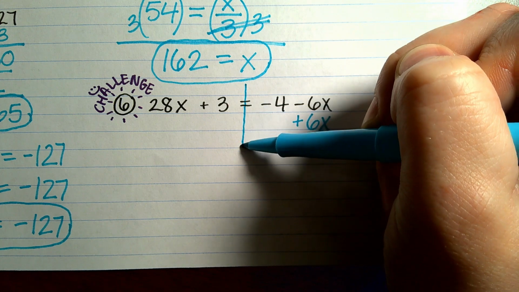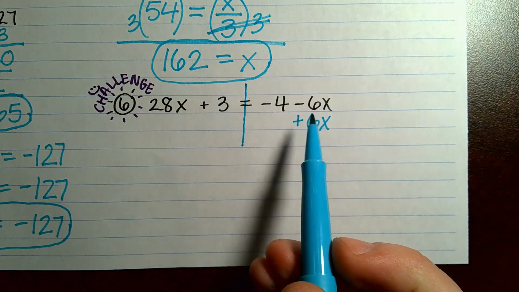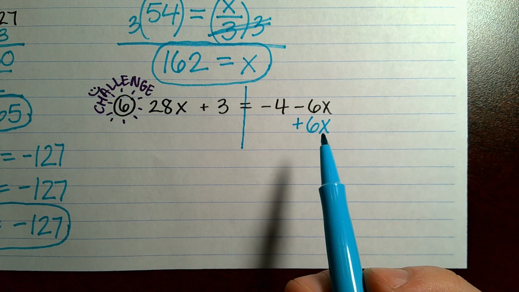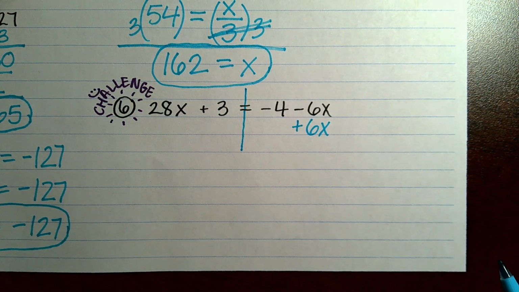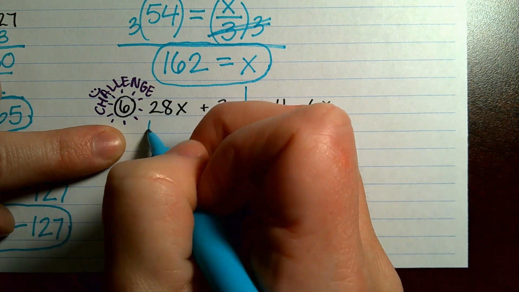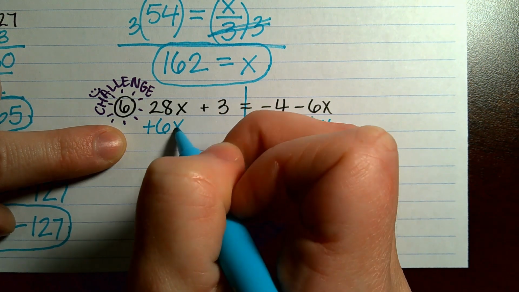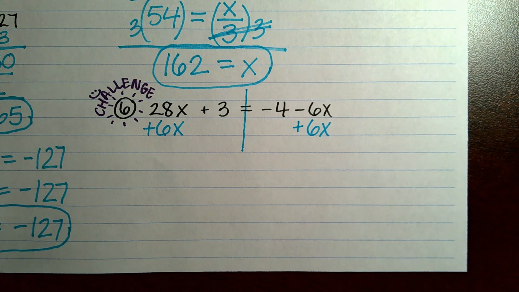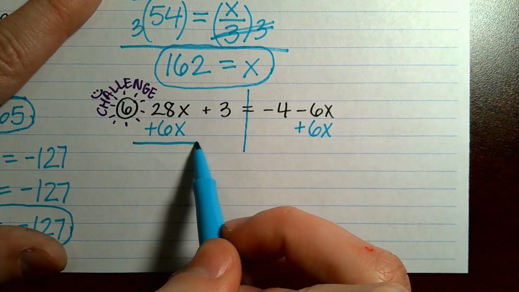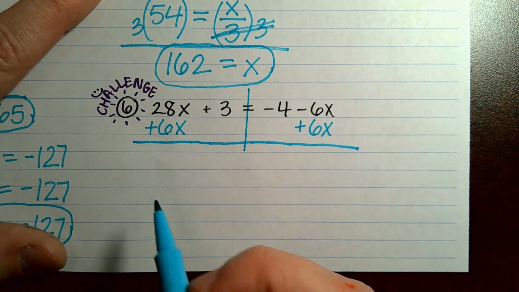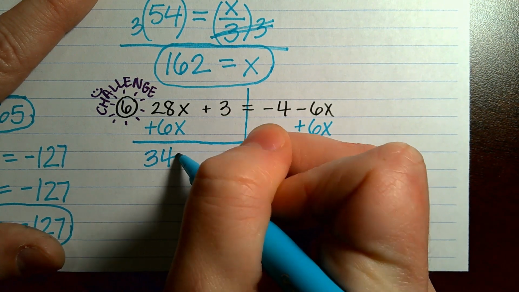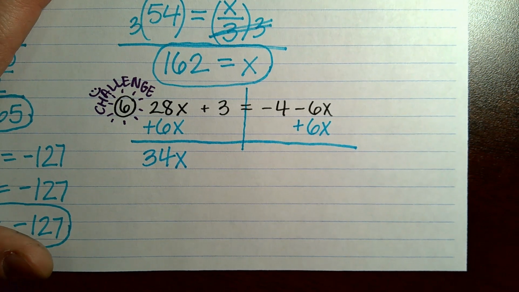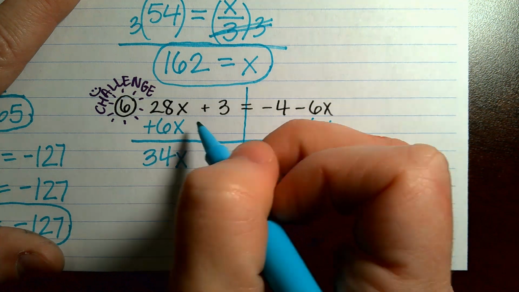And remember, the equal sign separates the sides. So where am I going to put +6x on this side of the equation? Under the 28x. These are like terms. They both have x as a variable. So 28 plus 6 is 34. We agree? 34x. And where do I go from here? Bring down the rest.